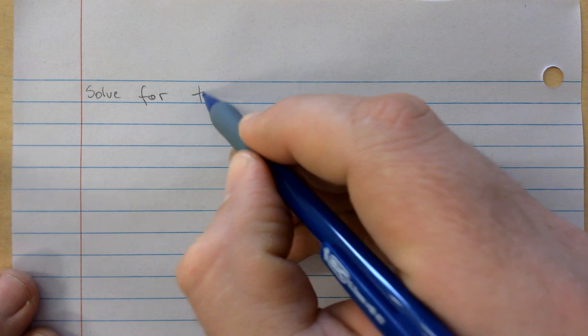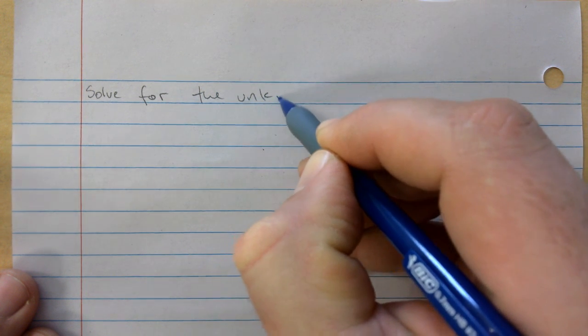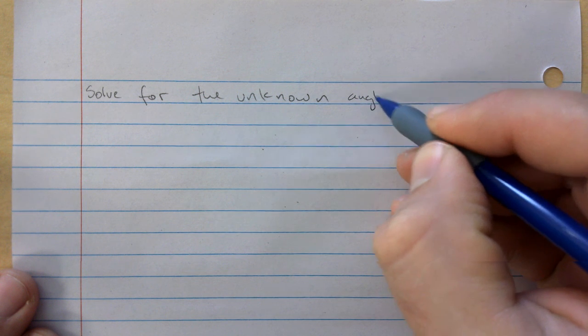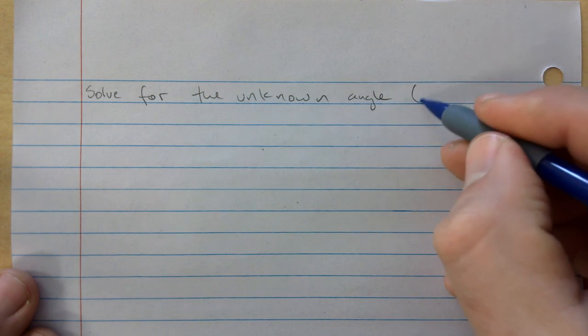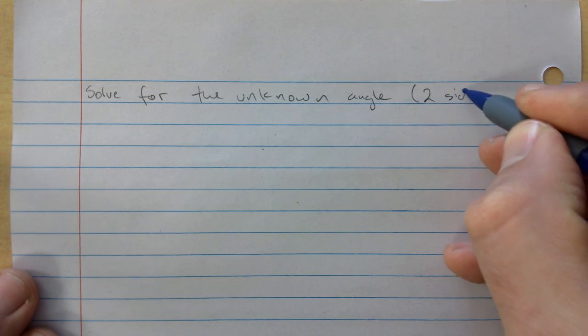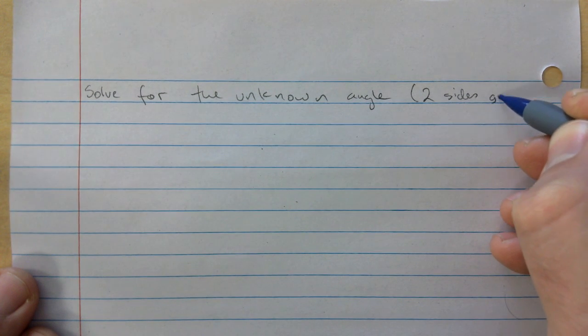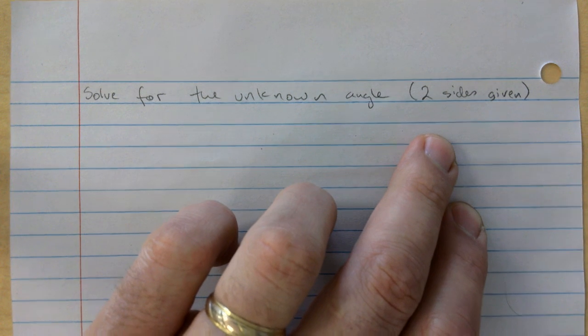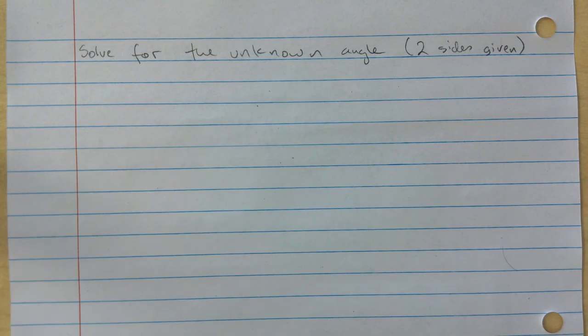Solve for the unknown angle, and I'm going to put down two sides given. These cases are going to be where only two sides are given to you, okay?